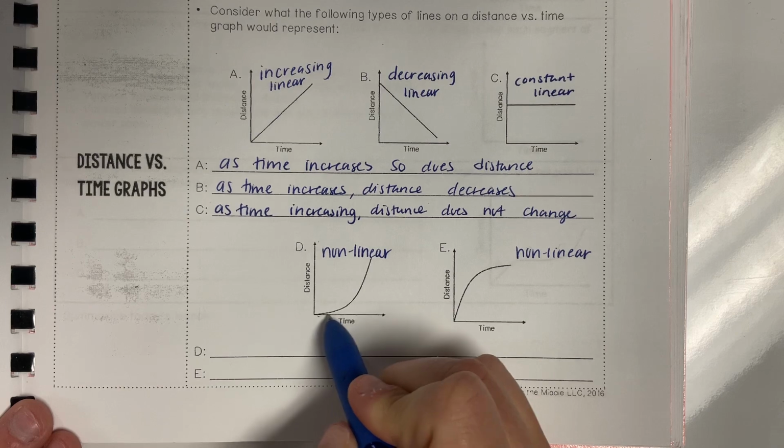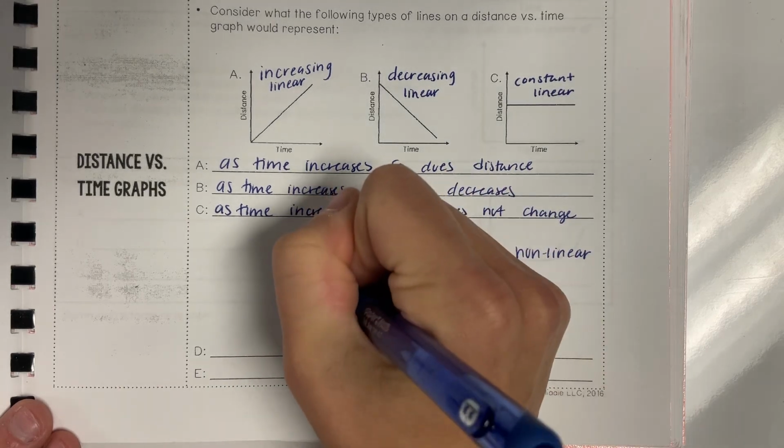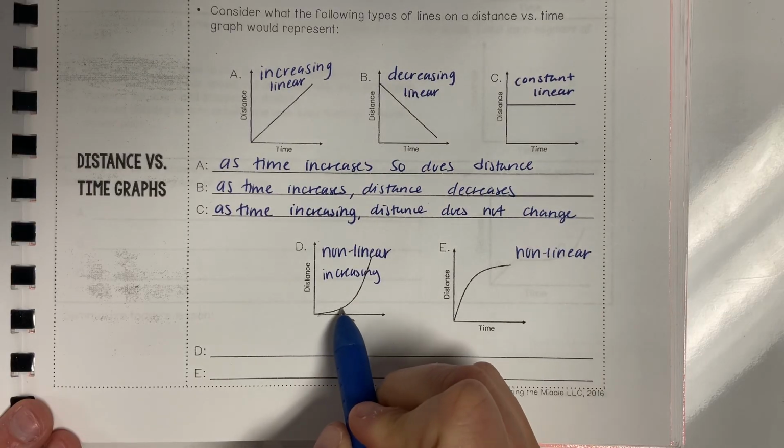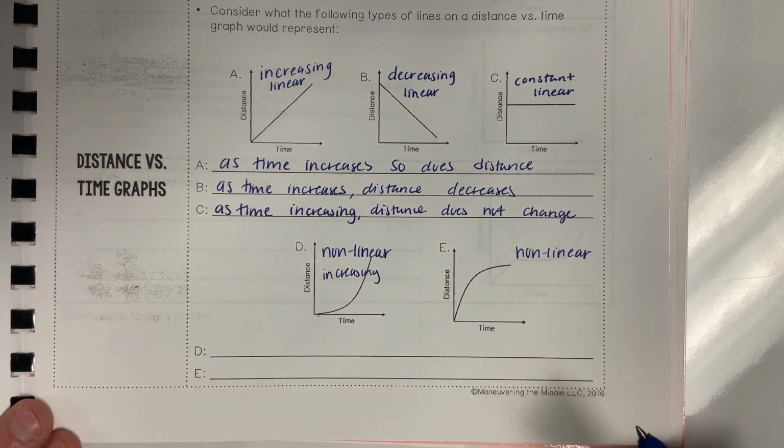So letter D is increasing, and we can see that it's starting off slow and then it goes faster at the end.